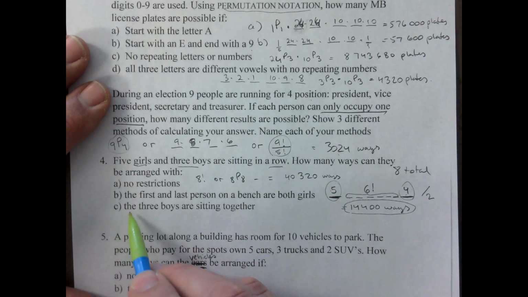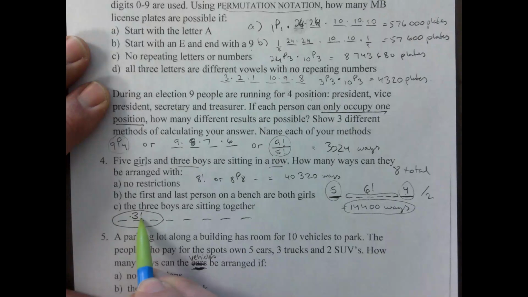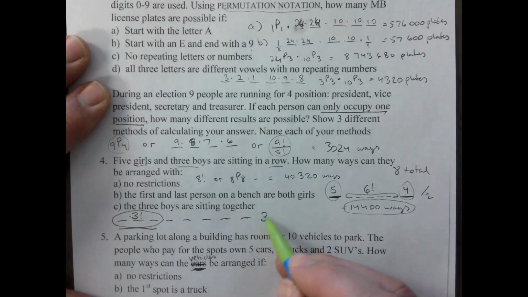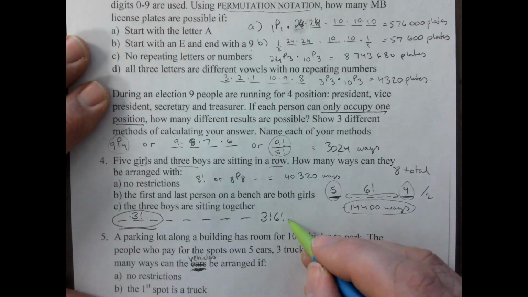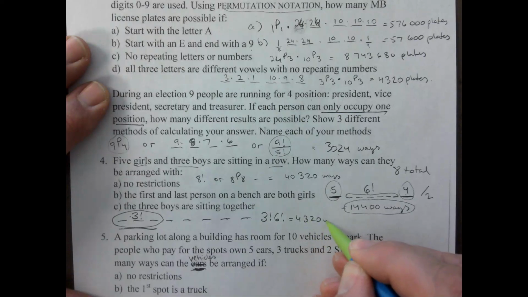For C, 3 boys sitting together, so there you have your subgrouping, right? 1, 2, 3, 4, 5, 6, 7, 8. You've got your group, you've got 3 factorial inside, then you count outside: 1, 2, 3, 4, 5, 6. So the correct way to state it would be 3 factorial times 6 factorial, and that is 44,320 ways.